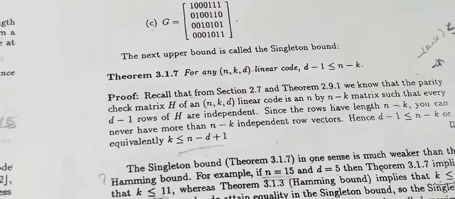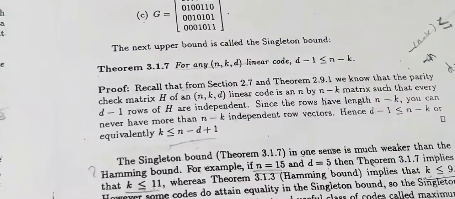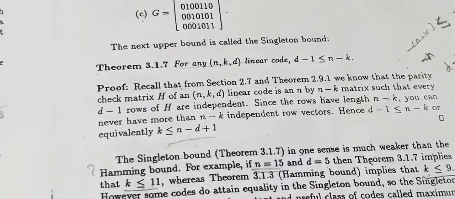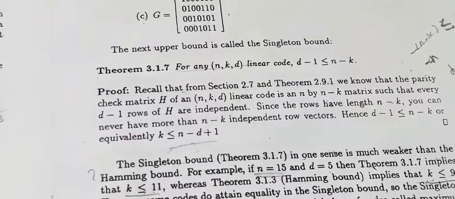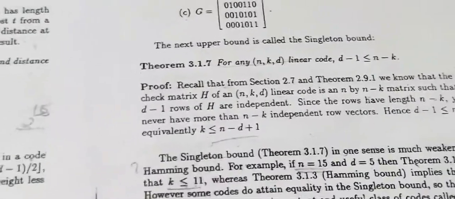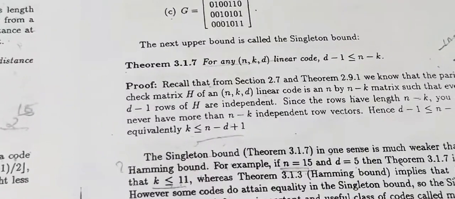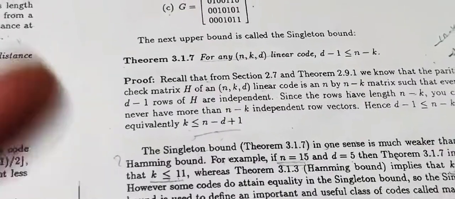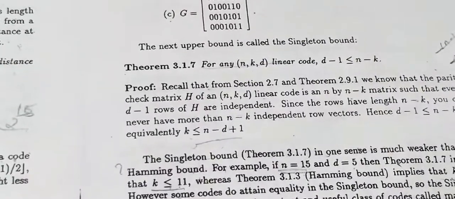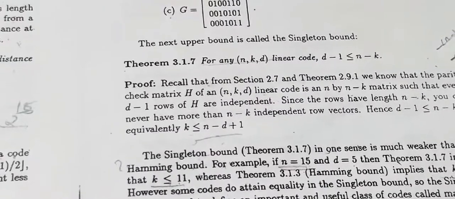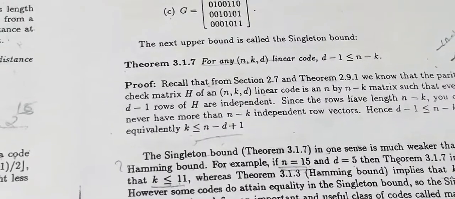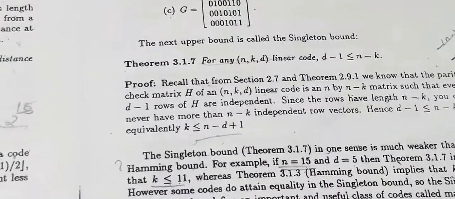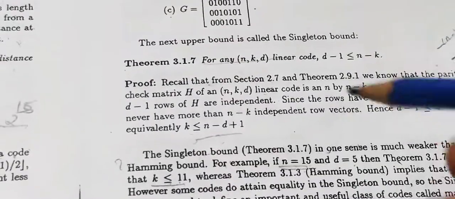So Hamming bound means what? It is an upper bound. Okay, upper bound of the number of words in a code. Clear? Next we consider the Singleton bound. So Singleton bound means for any linear code n, k, d, that is n is the length, k is the dimension and d is the distance. Always d is taken as 2t plus 1. Okay. So this condition holds.